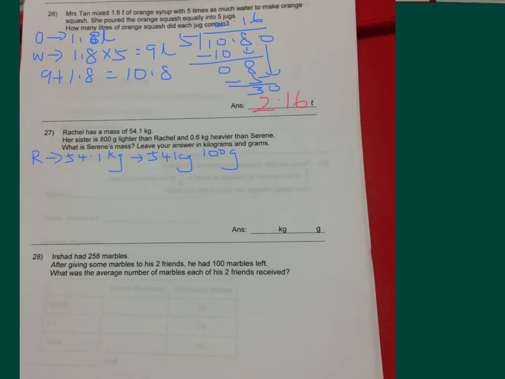Okay, her sister is 800 grams lighter than Rachel, which means 54 kg and 100 grams minus 800 grams.